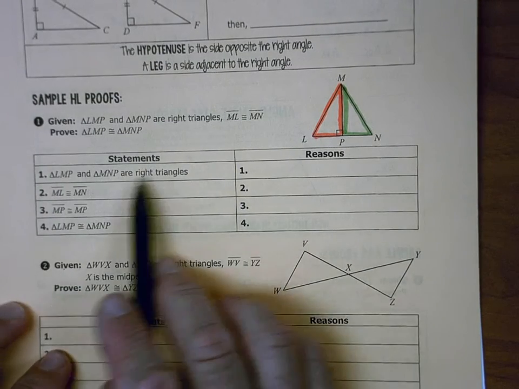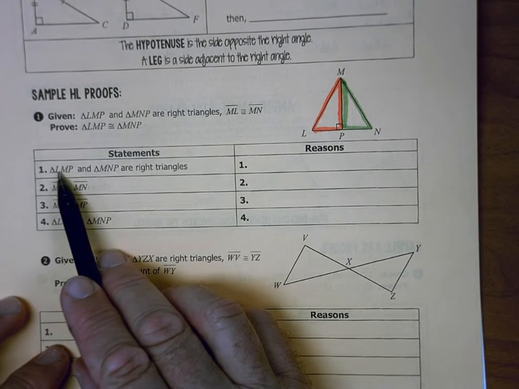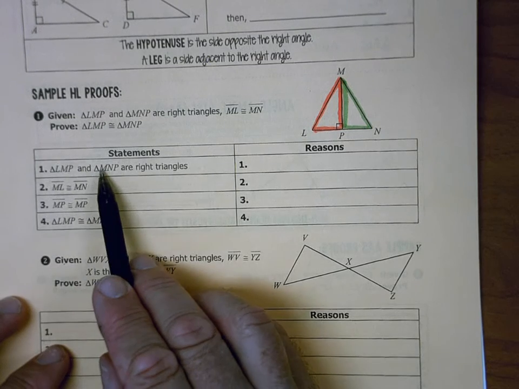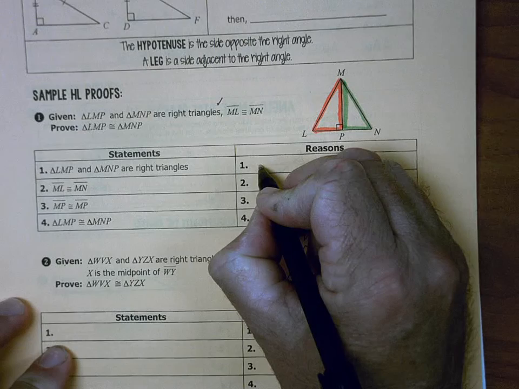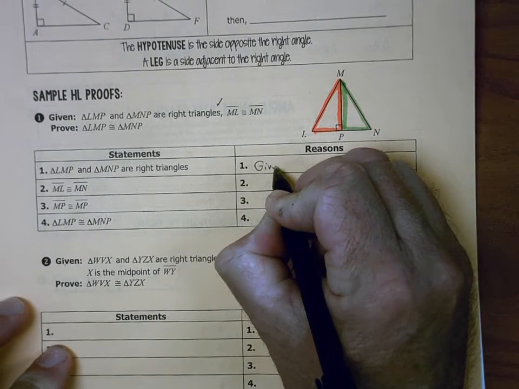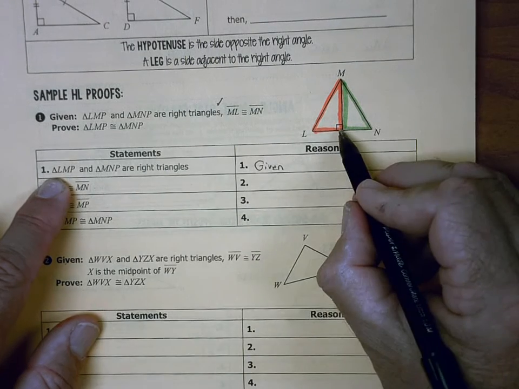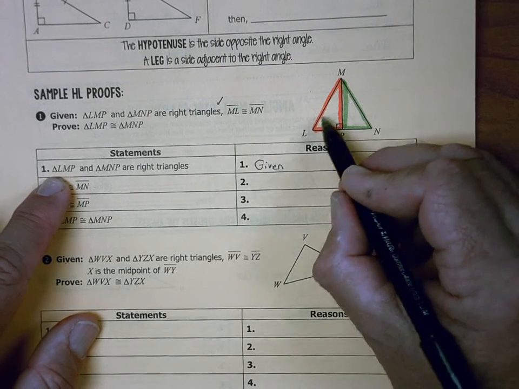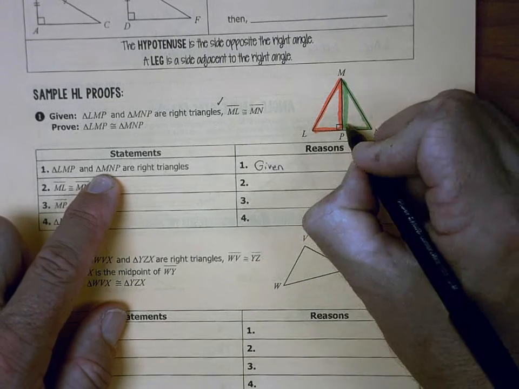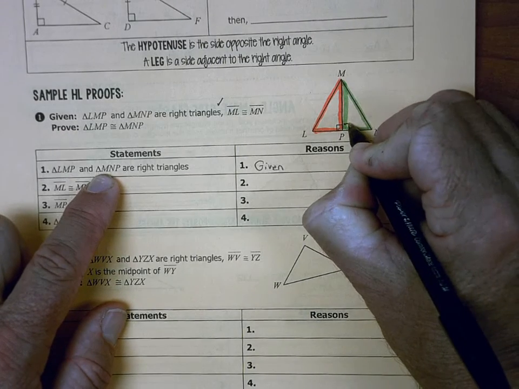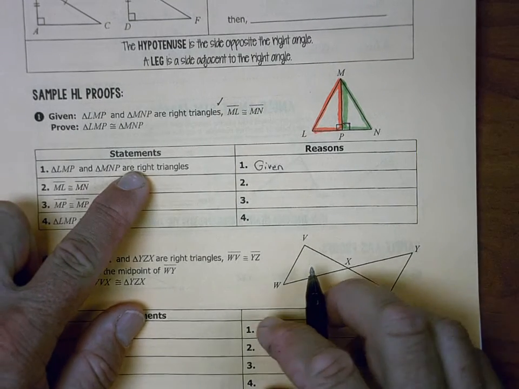So let's go ahead and do it. Notice the statements have already been written for you. Statement number 1, triangle LMP and triangle MNP are right triangles. How did I know that? That reason was given. Now I'm going to make sure that both triangles are marked as right triangles. You can see the orange triangle, LMP, is marked as a right triangle, but the green one is not. So I'm just going to add in the right triangle box there, so I can mark that they are both right triangles.